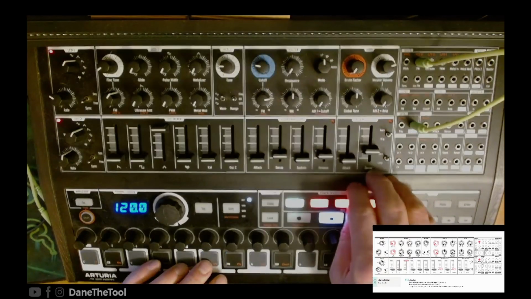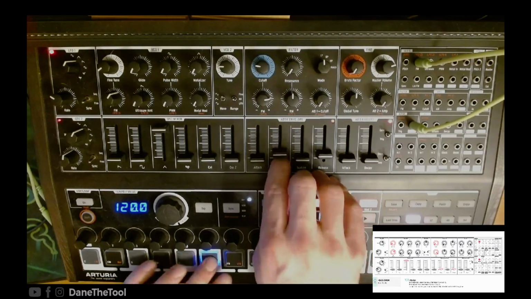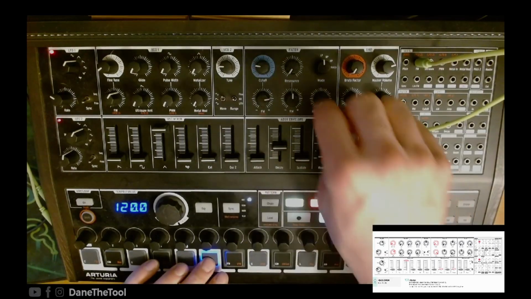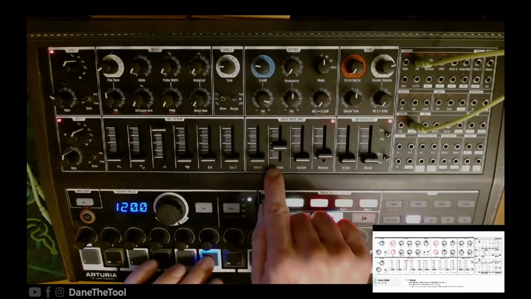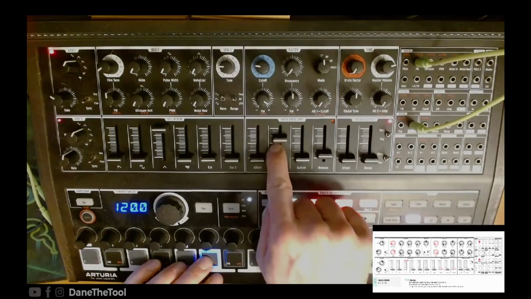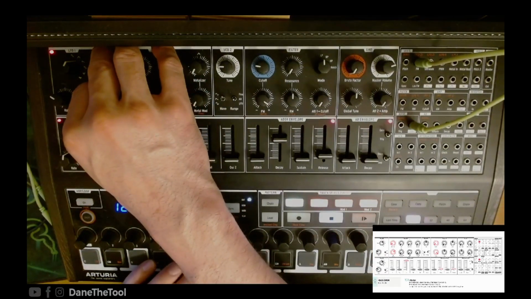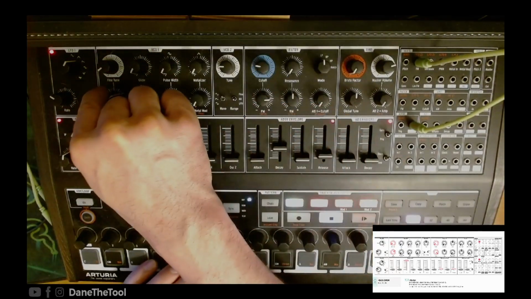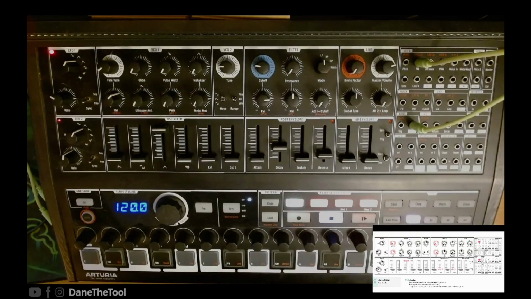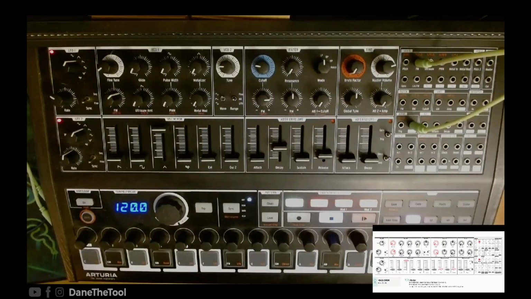And then your ADSR decay time kind of determines how long the whole sound's going to go, the whole sweep of everything that's happening. So there you have it. There's your basic bass drum.